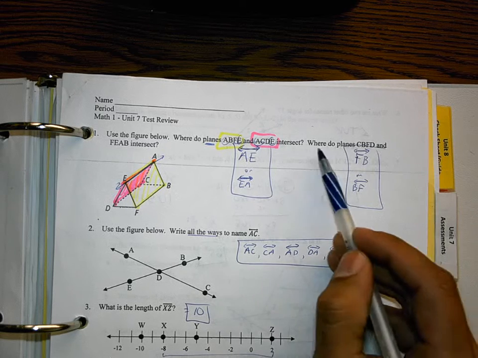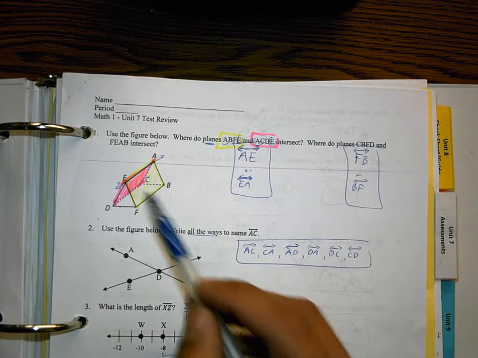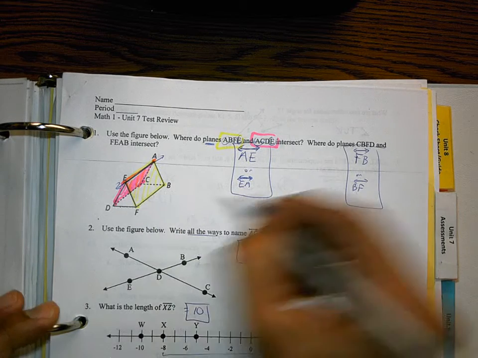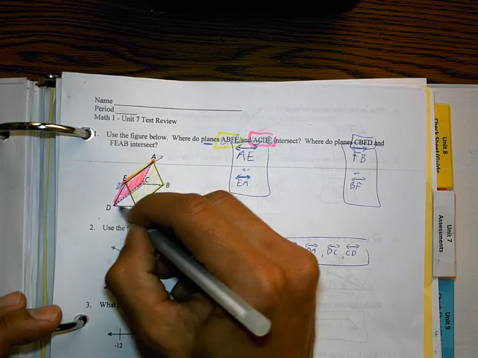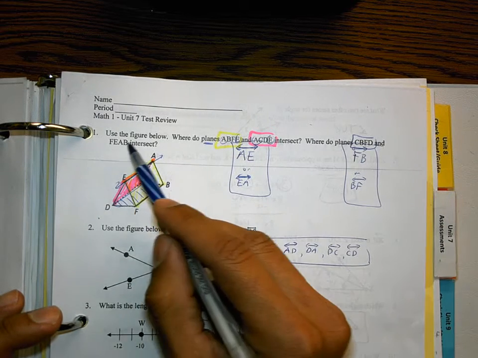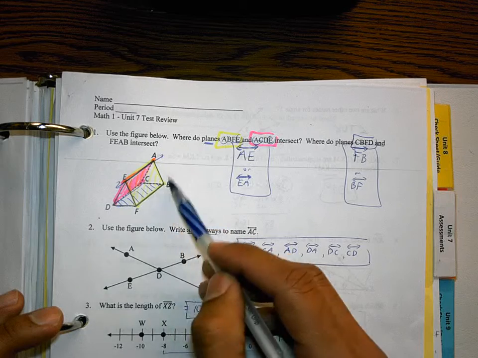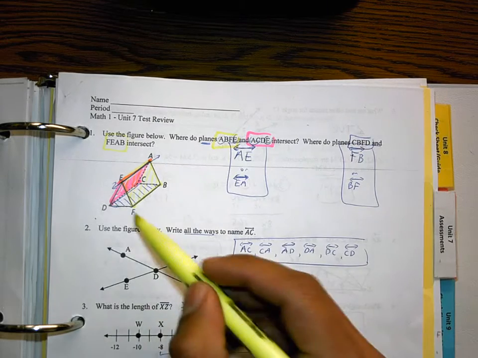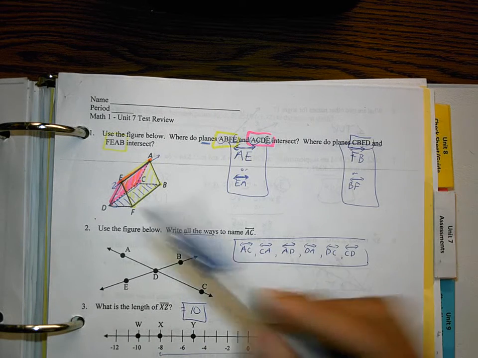The second question is, where do planes CBFD, so let me use the pin for that one, CBFD, the bottom, and FEAB intersect? FEAB is the yellow one, so I'm going to put the yellow thing around this one. Where do the blue one and the yellow one intersect? They intersect this whole side right here.